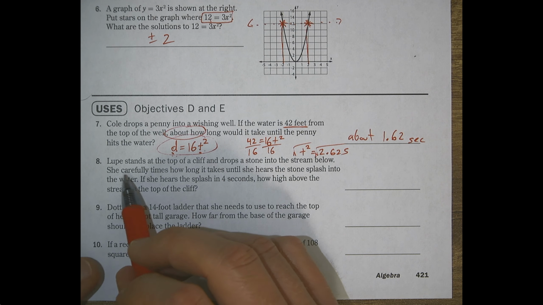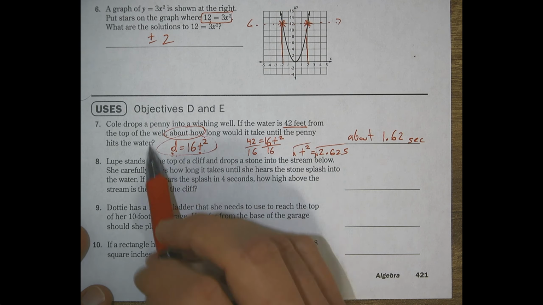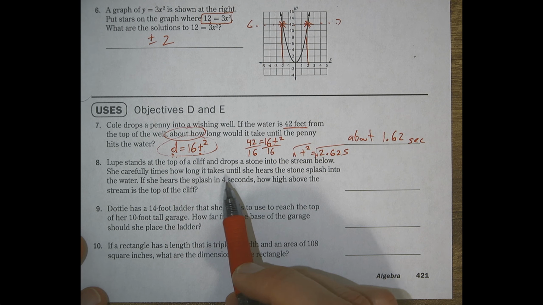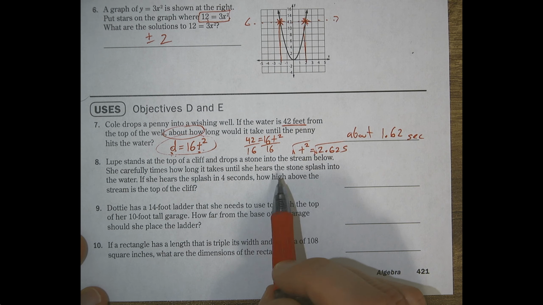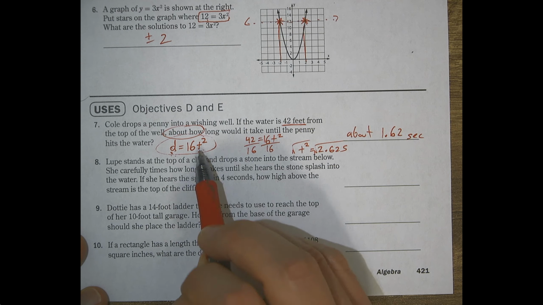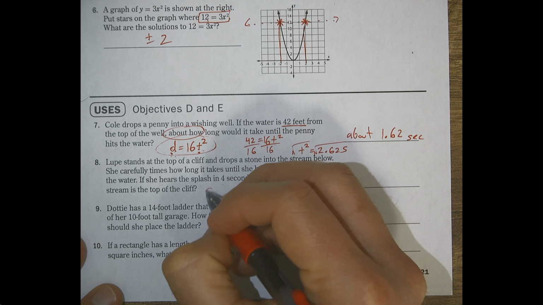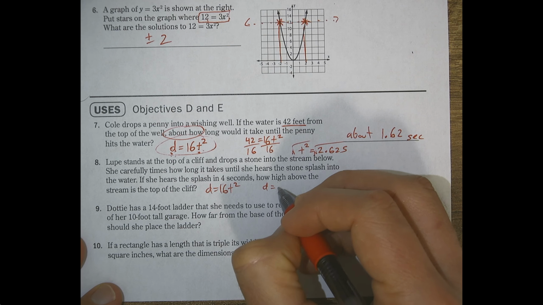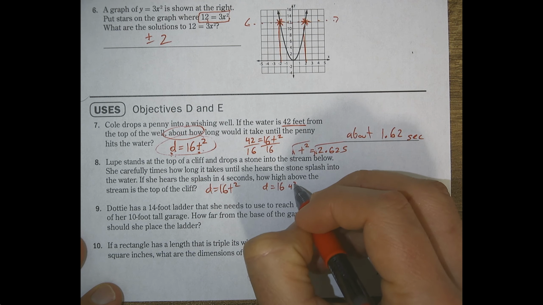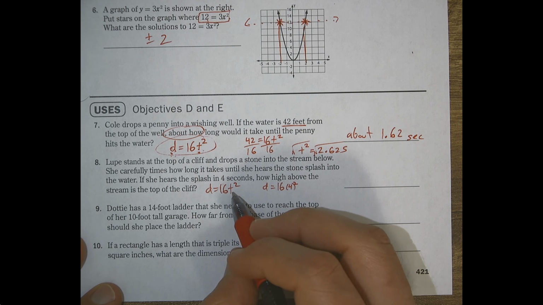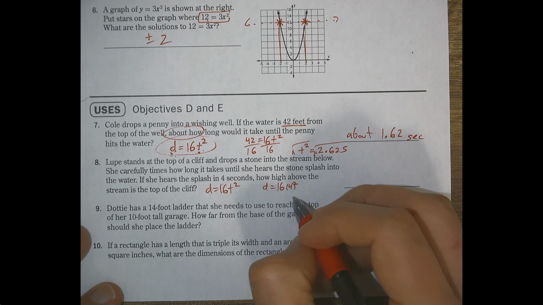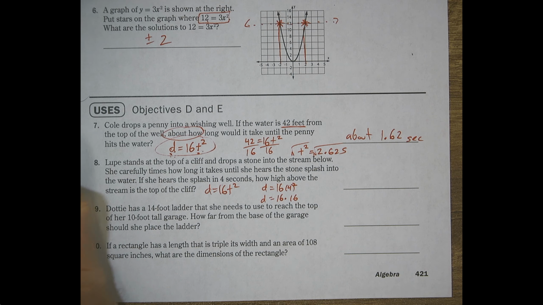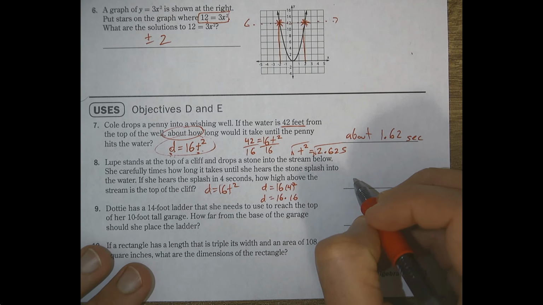Number 8. We are standing at the top of a cliff and dropping a stone, so we are using the same formula. I'm going to just skip here. She hears the splash in 4 seconds. That's t. How high, how far did it drop? That's d. So we have t. We're trying to find d. So d equals 16t squared. Plugging in for t, d equals 16 times 4 squared. Again, 4 went in for t because that's the time in seconds. 4 squared is 16 times another 16. 16 times 16 is 256. Final answer.